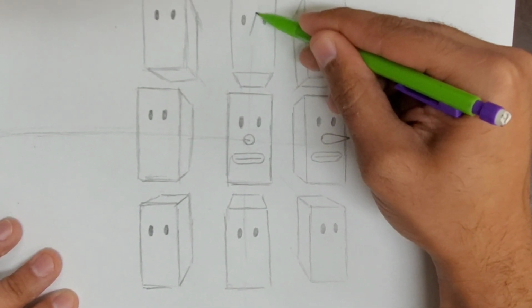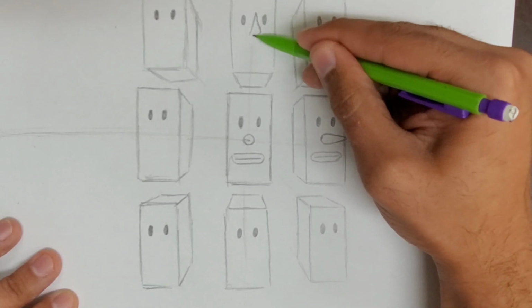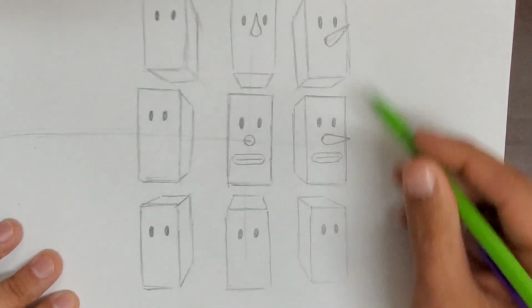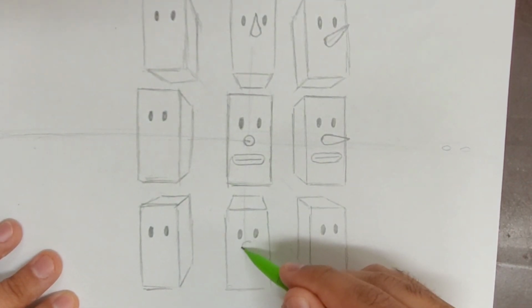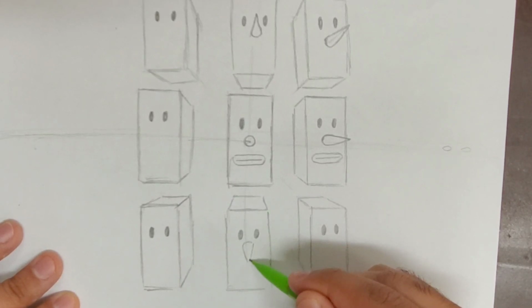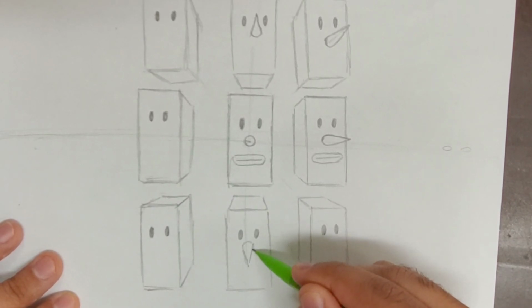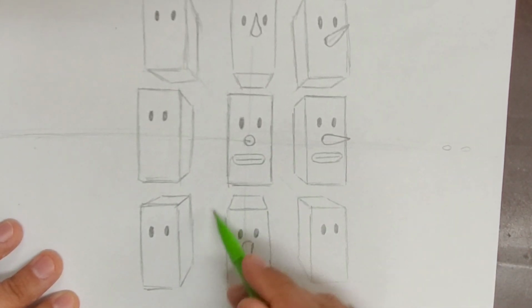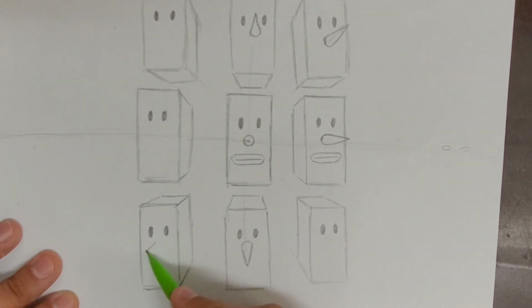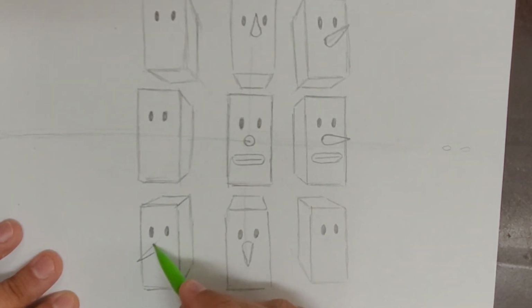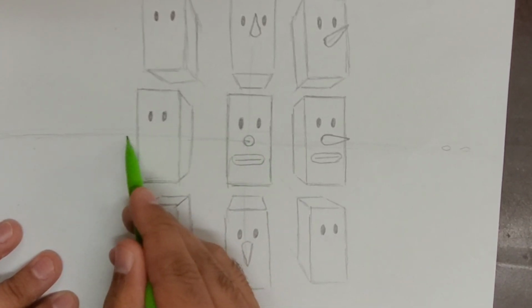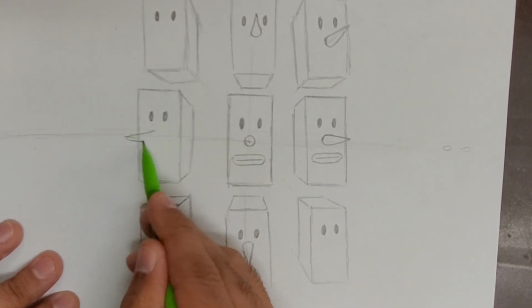For this one, the carrot nose would be pointed up. For this one, the carrot nose would be pointed down. This one, the carrot nose would be pointed down to the left. Carrot nose pointed to the left.